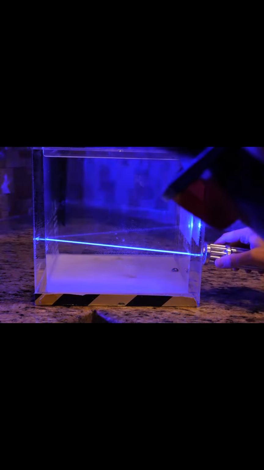Here's how it works. When light is shining through a gradient index material, the light bends toward the denser material. The liquid on the bottom of this cube is denser. That is why the laser beam bends downward.